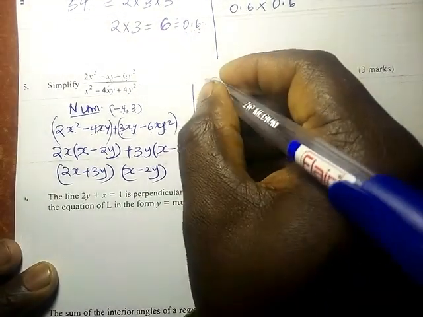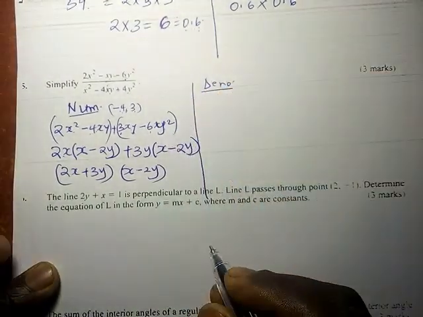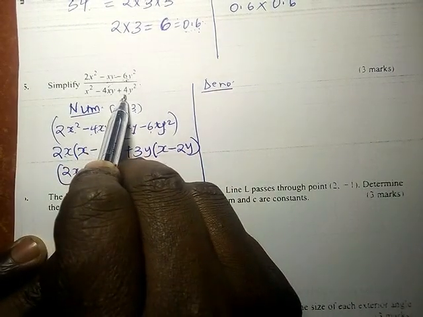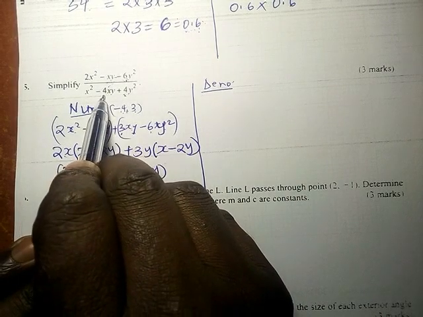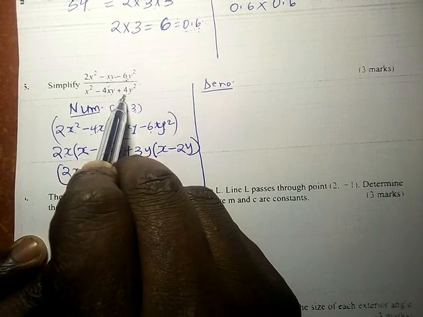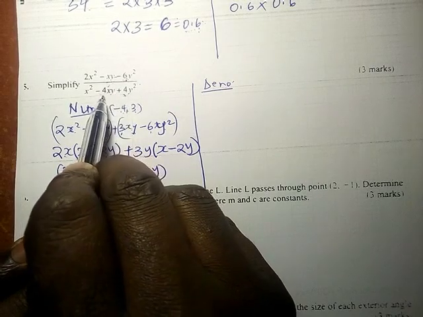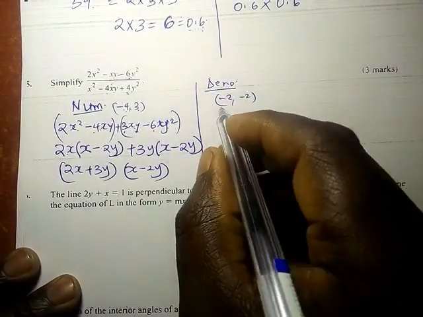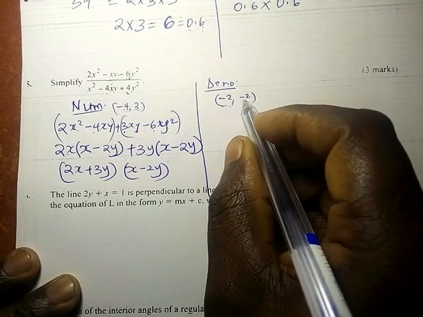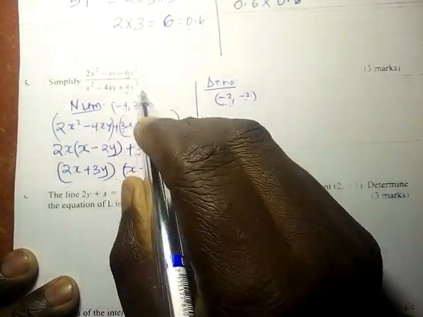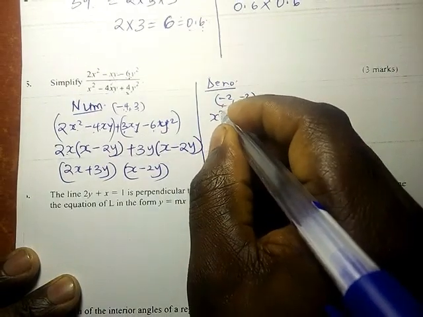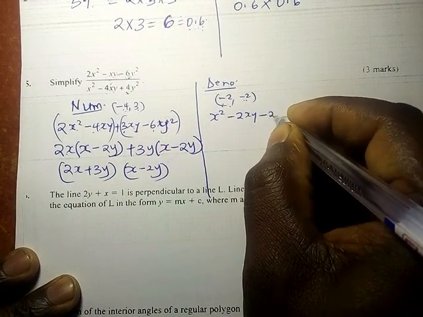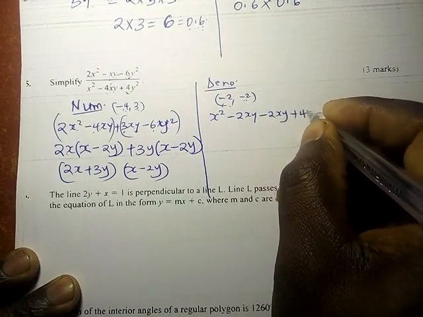We go to the denominator. The denominator also, the product is 4, the sum is -4. Which two numbers when multiplied give you +4, and when added give -4. So those numbers are -2, -2. Okay? So -2 plus -2, the answer is -4. -2 times -2, the answer is 4. Very good. And now we put x squared minus 2xy minus 2xy plus 4y squared.